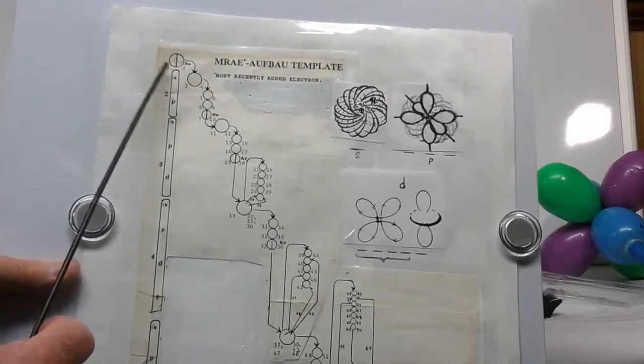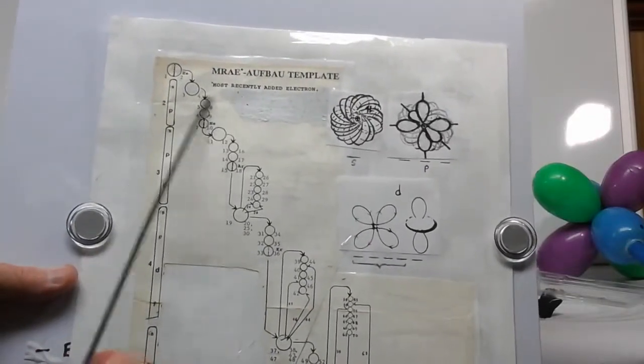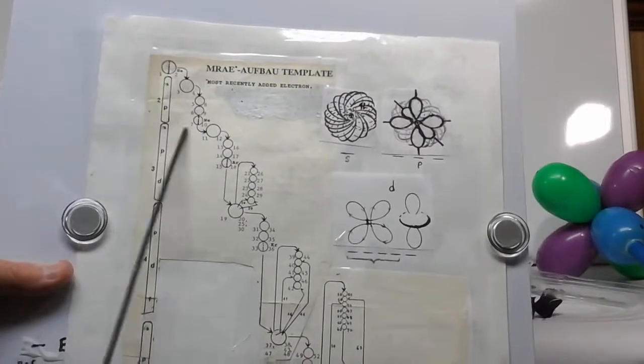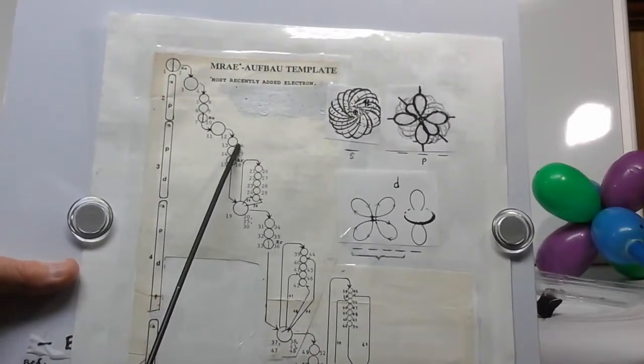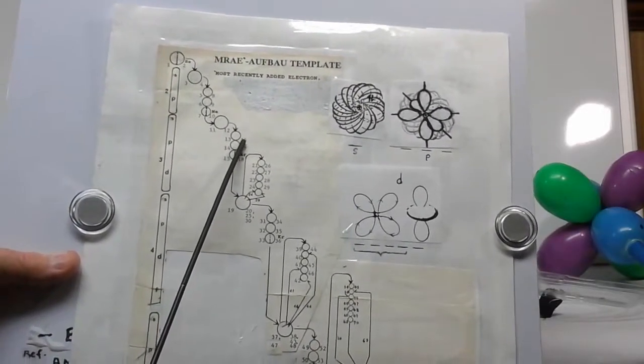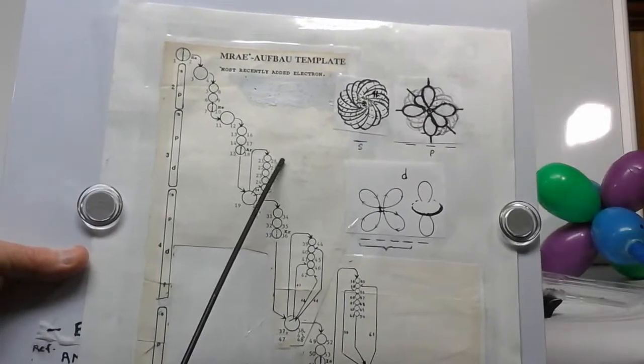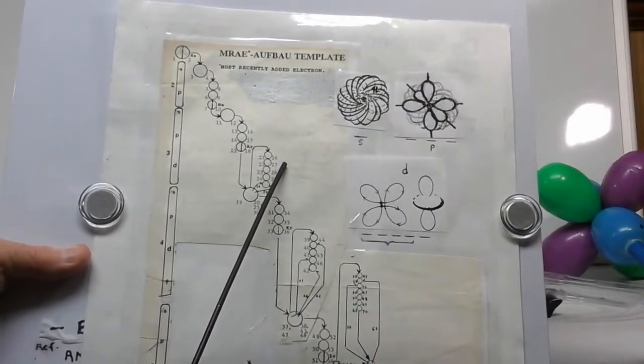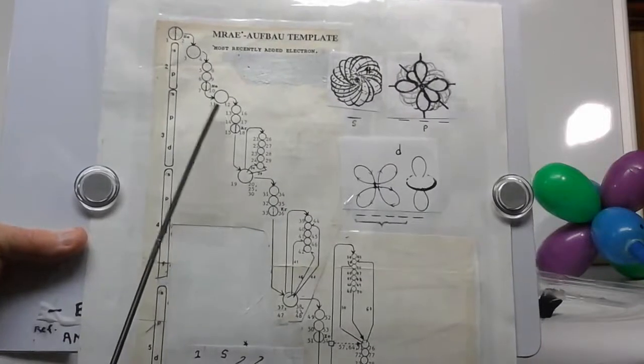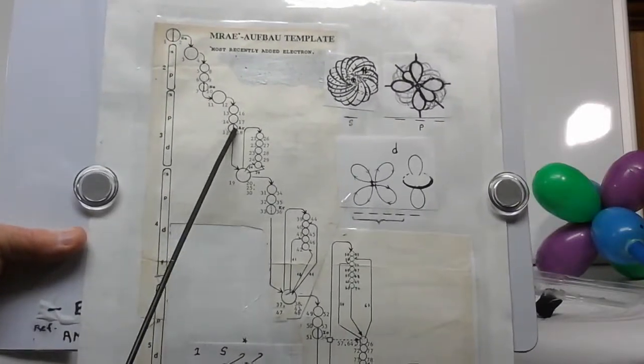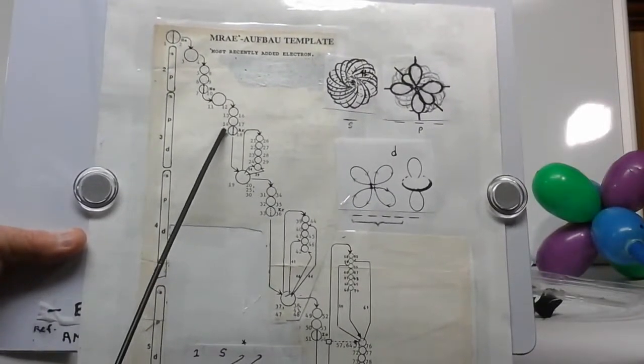So we can come through 1s, 2s, 2p, no problem. 3s, 3p. You also have a 3d, but that is not filled after the P. You always go back to an S after a P, after the noble element.